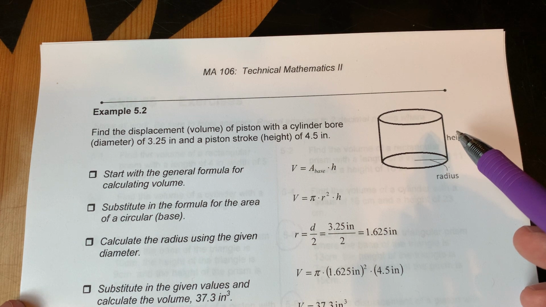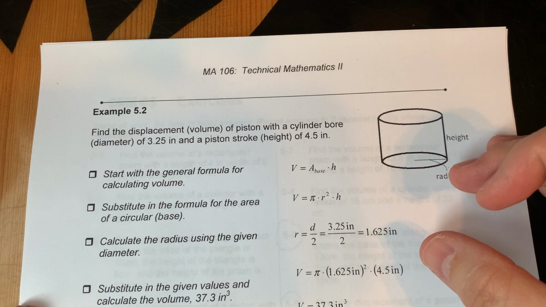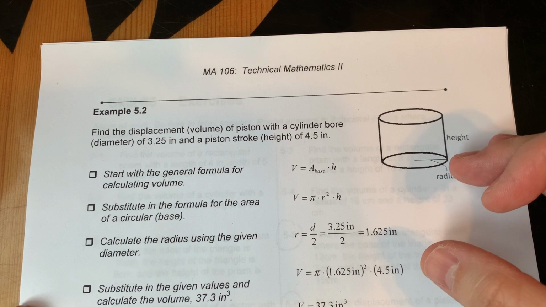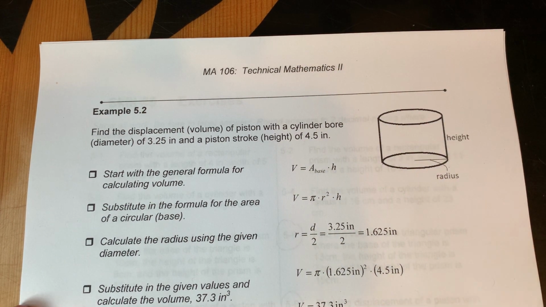So the displacement of the cylinder, in some sense, is, as the cylinder fills up with the gas and air mixture, and then you compress it, the piston goes up, goes down. The amount of volume that you are displacing with the piston, the displacement, is the size of the cylinder, is the volume.